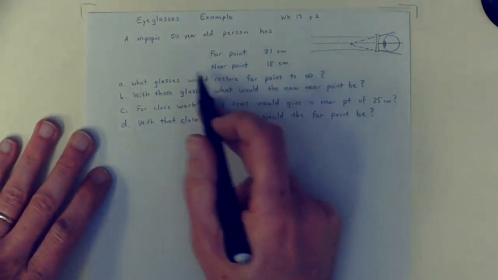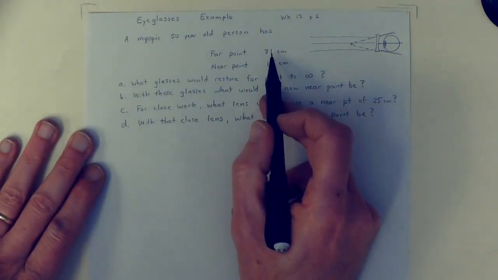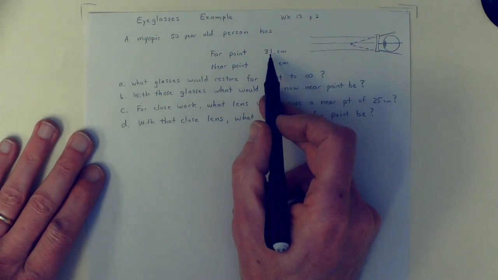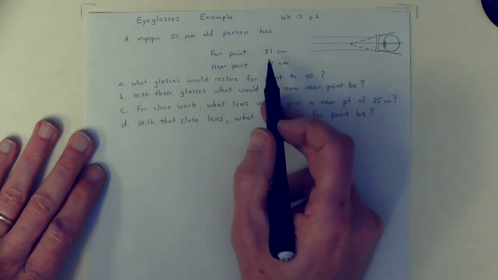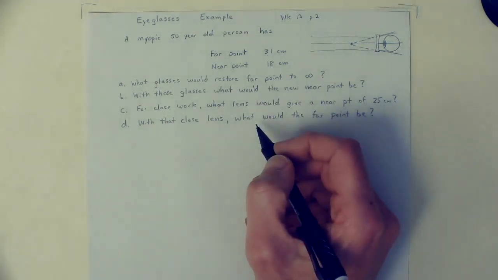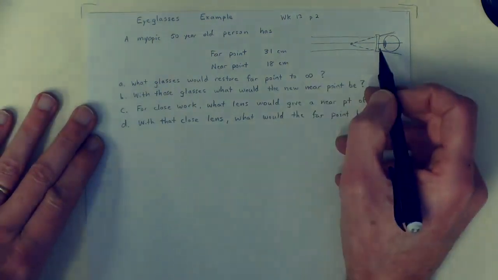So if we've got an individual like this, this would be a myopic person because their far point is not infinity. It should be at infinity. And they're old because there isn't a whole lot of difference between these two. And so they've got a limited accommodation in their eye.